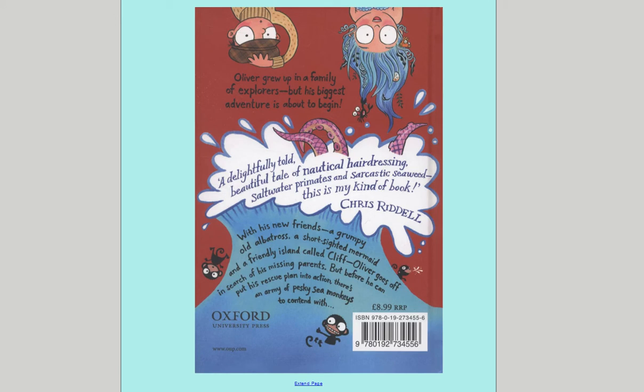This is the blurb from Oliver and the Seawigs, and what I quite like about this blurb is you also notice a new character that we've not seen before. So I'm going to read the blurb to you.